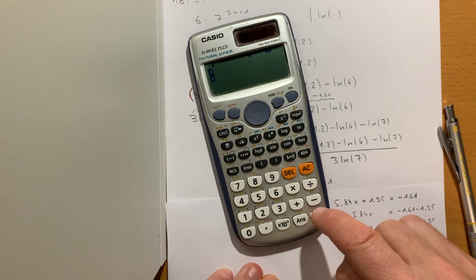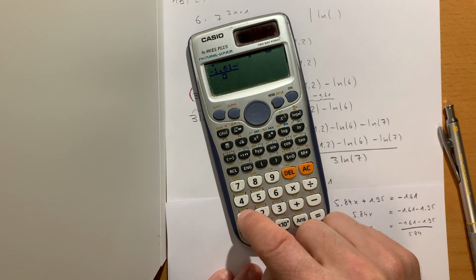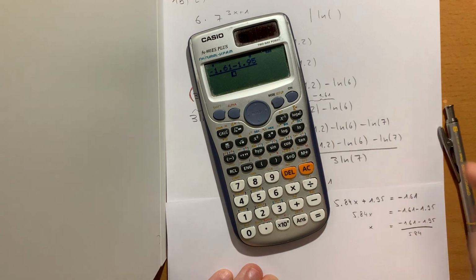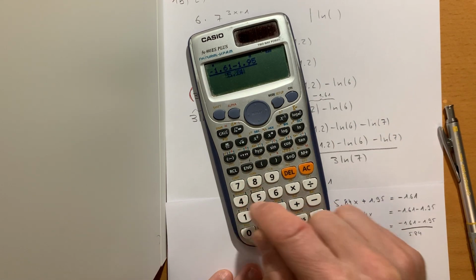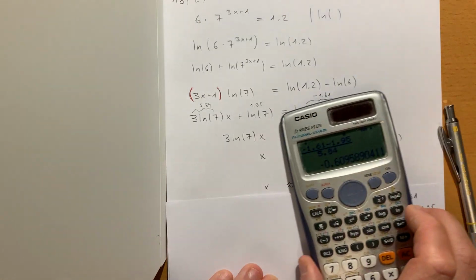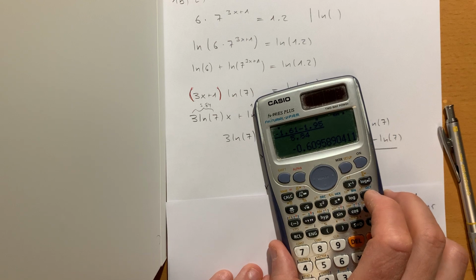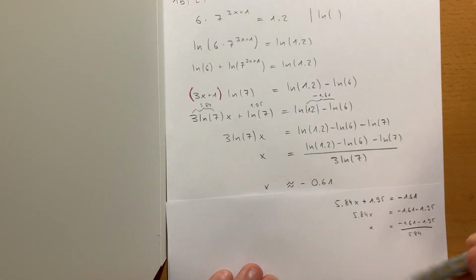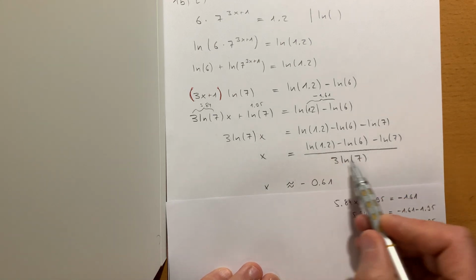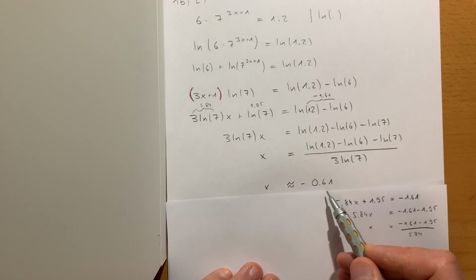So minus 1.61 minus 1.95 divided by 5.84, that's minus 0.61 approximately, and that's what I got. But we don't want to use rounded values. We want this exact expression, and then we work it out.